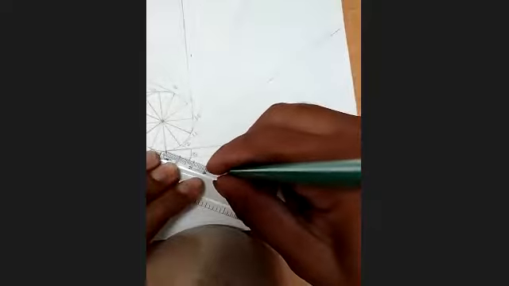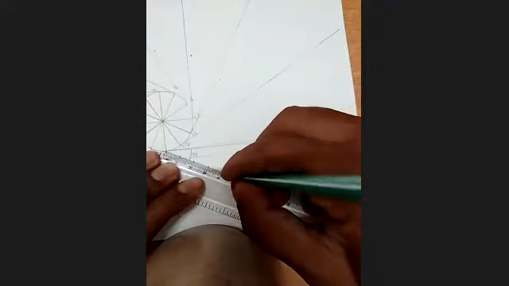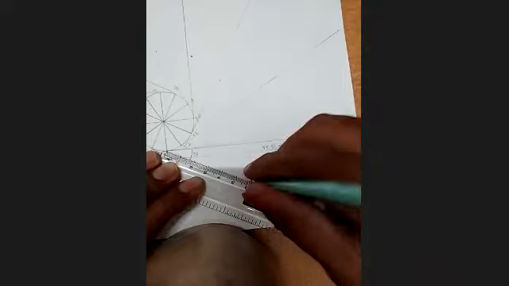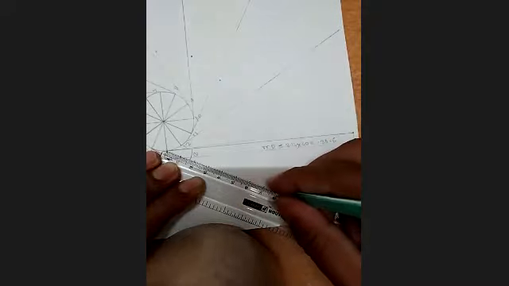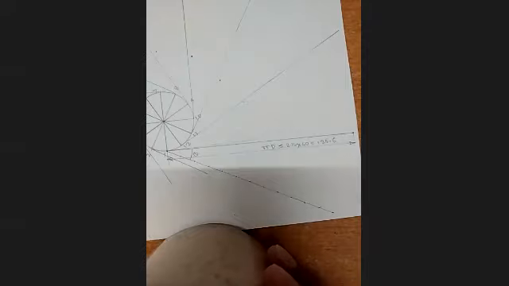So 10 millimeter, one division, 20, 30 on this line, 40, 50, 60, 70, 80, 90, 100, 110 and 120. So I will get these divisions very well on this line. Okay, right?